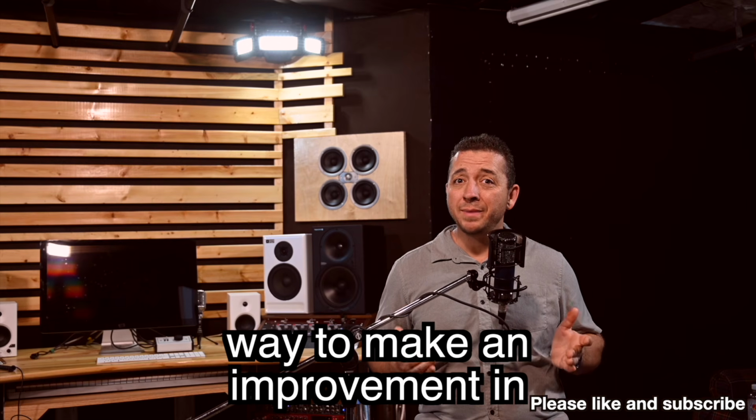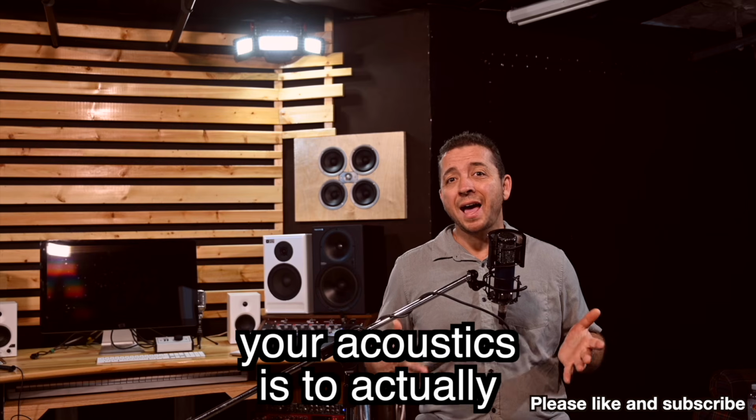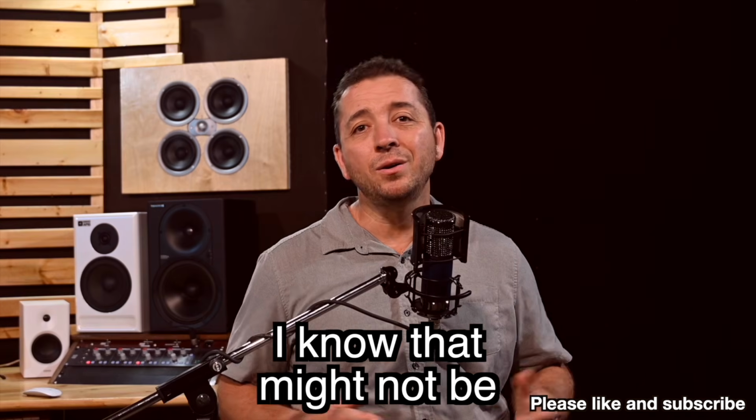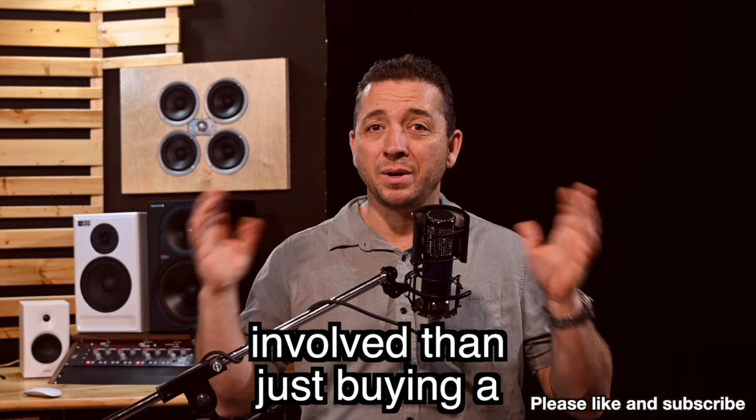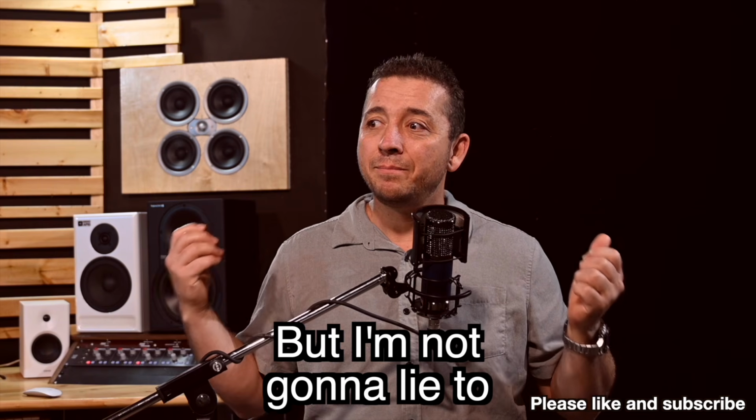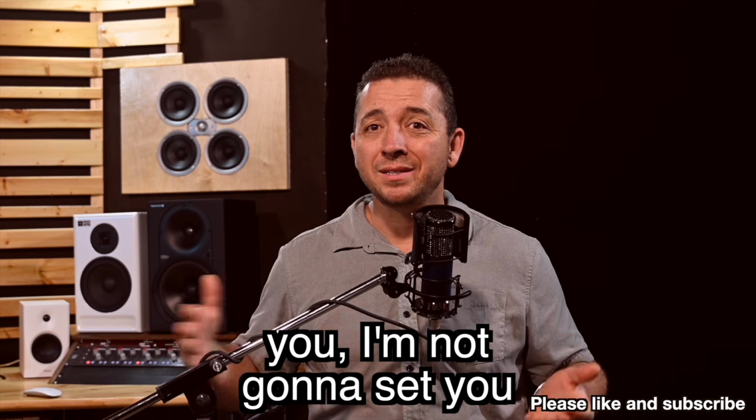Really, the only way to make an improvement in your acoustics is to actually improve your room acoustics. I know that might not be what you wanted to hear because putting up room treatment's a little bit more involved than just buying a simple little reflection filter, but I'm not going to lie to you. I'm not going to set you down the wrong path.